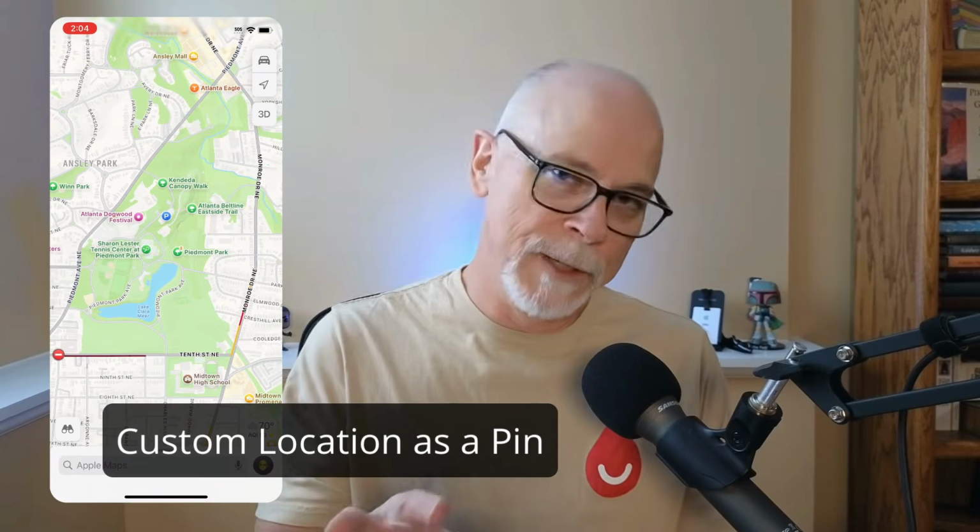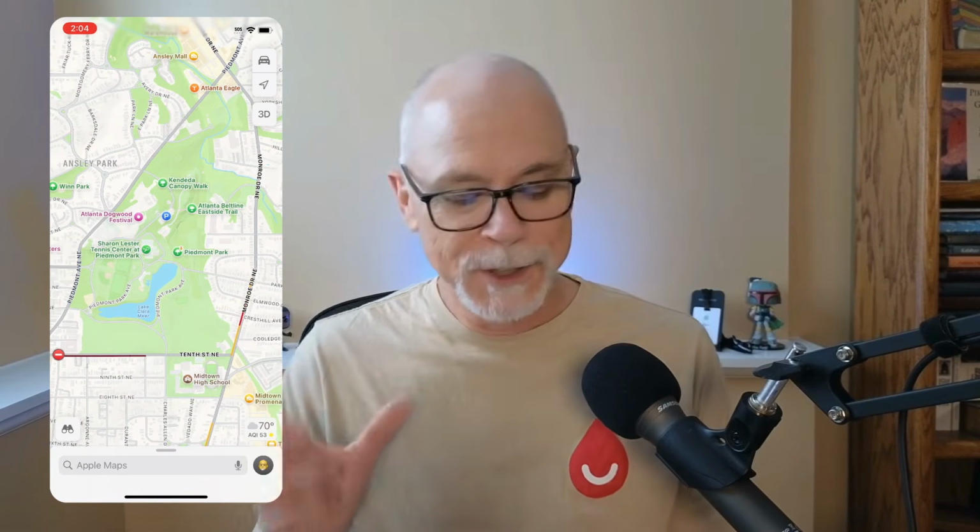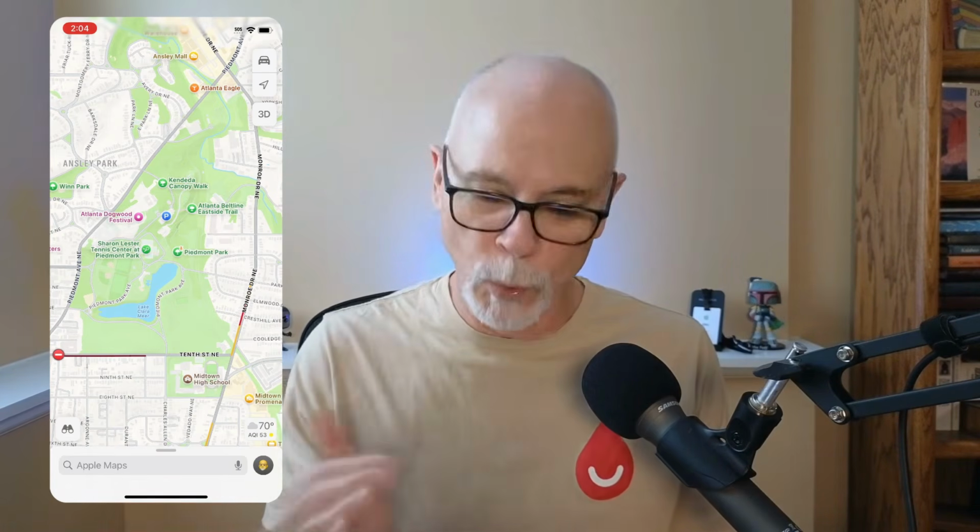Now, let's go ahead and save a custom location as a pin. So this is where things get interesting. Say I have a favorite park bench somewhere in Piedmont Park, and I want to share that location with a friend. I don't want them to have to drive to Piedmont Park and then wander around this very large park until they find me on one of the hundreds of park benches. So I can actually mark the location and then share that with a friend. That way that person can drive to the park and walk the rest of the way right to the park bench where I'm going to be located.